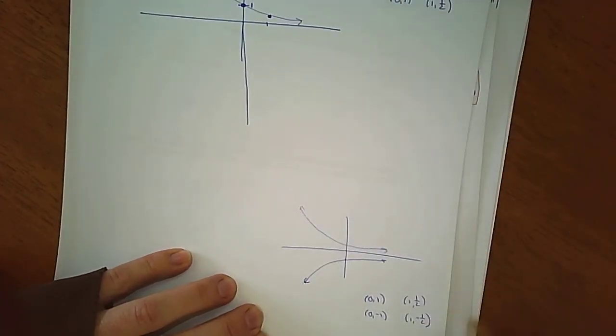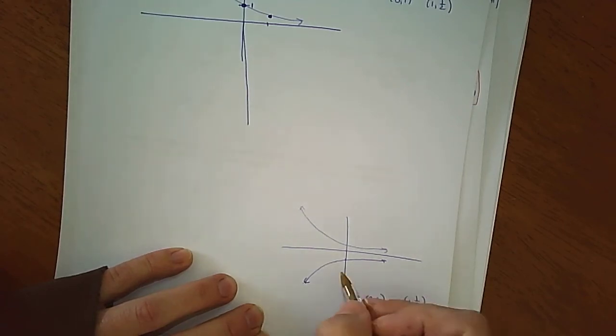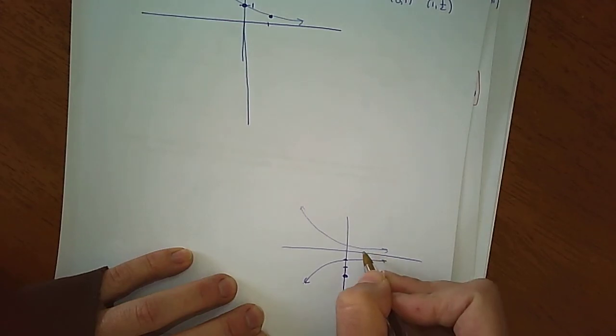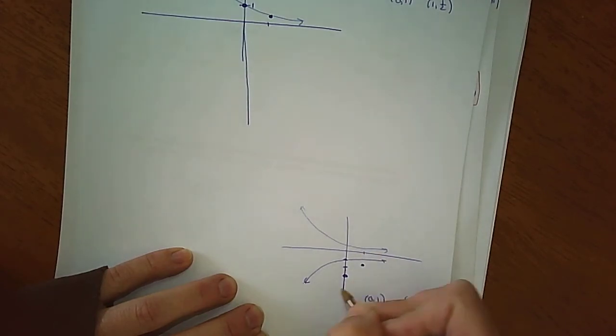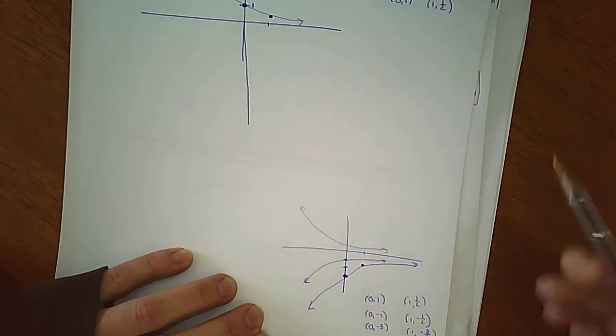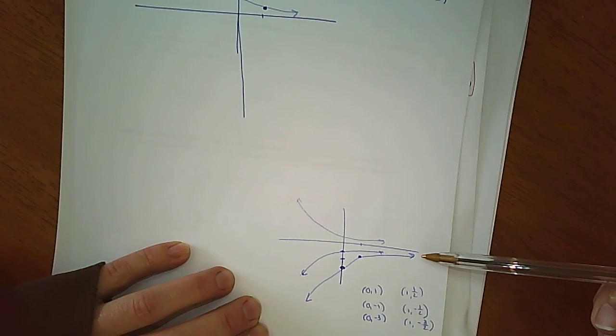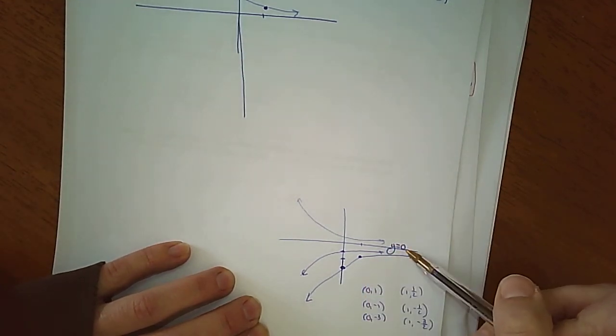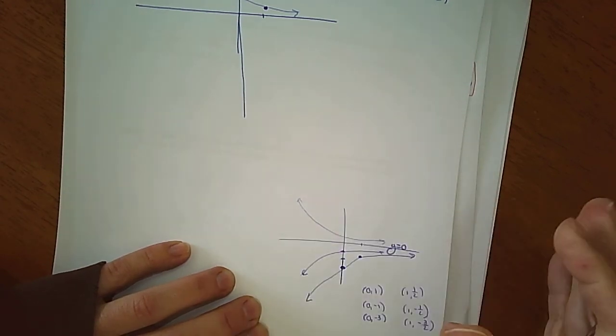Now there's a 3 out in front, which means these are going to get multiplied by 3. So that becomes 0, negative 3. And this becomes 1, negative 3 over 2. And this would be negative 1.5. So the picture goes like this. Now notice the horizontal asymptote didn't change because that's the equation y equals 0. And if you multiply that by negative 3, it's still 0. The picture just got stretched out.